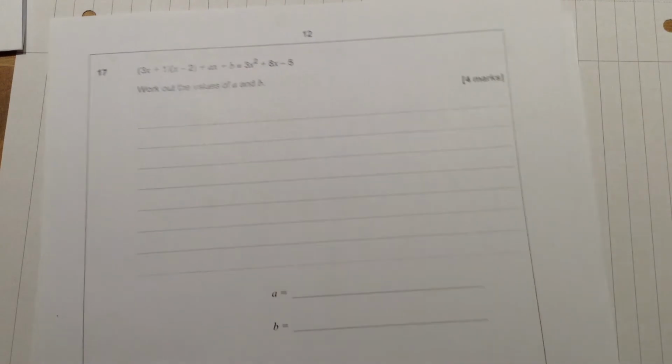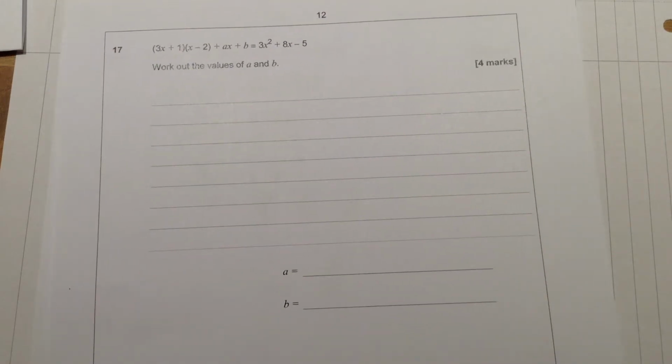Here's your next question. Now this is trying to test your knowledge not only of expanding double brackets, but then also to try and do a little bit of a problem solve.